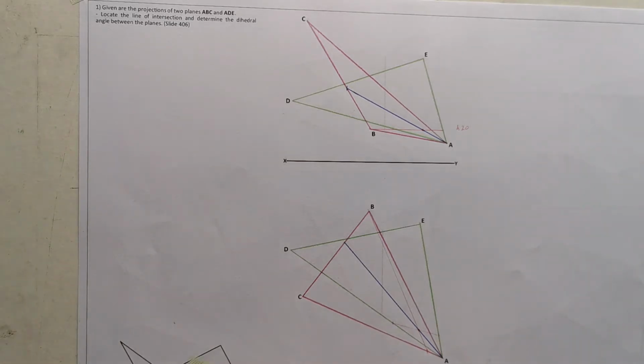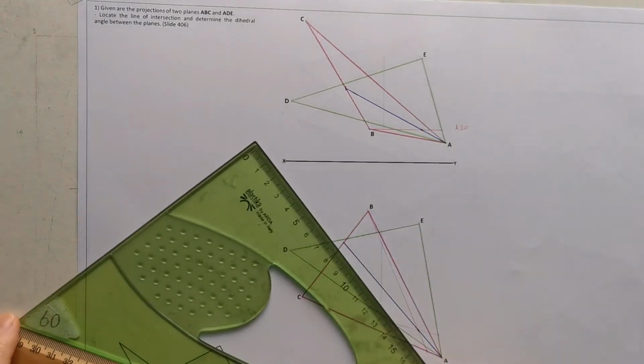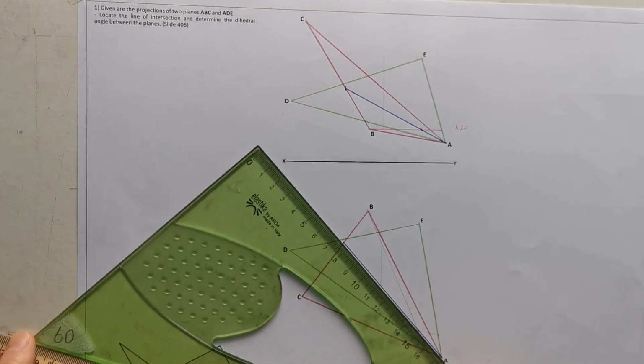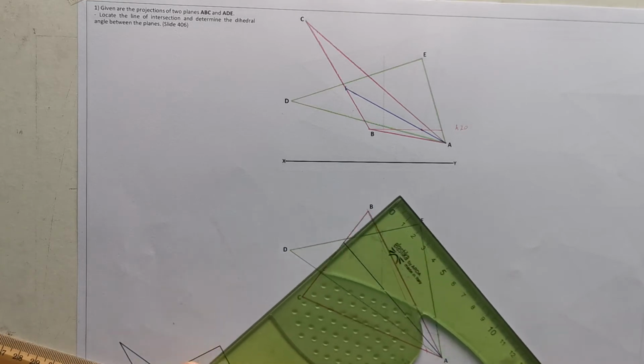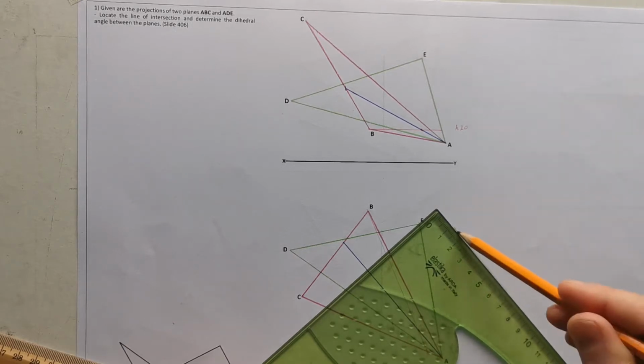Now the next move there then is to find the dihedral angle. So I'm going to just set up here. There is the line of intersection. So I want to put an XY line just beyond here, parallel to that.